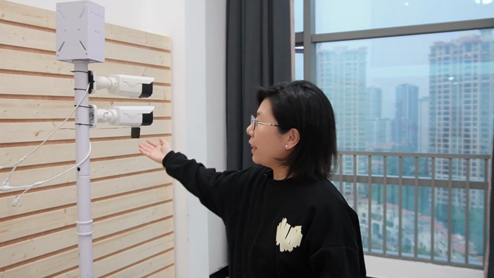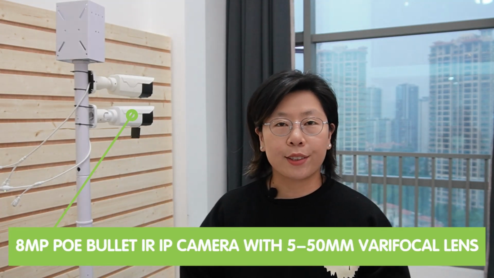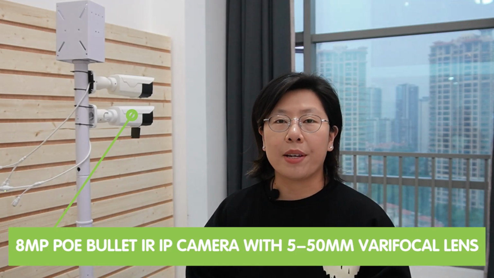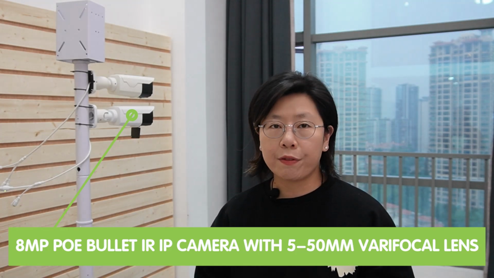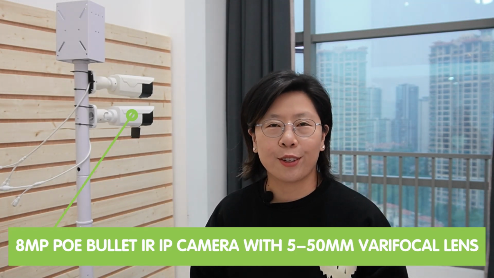And the one below here is our 8 megapixel PoE bullet IR IP camera with a 5 to 50 millimeter varifocal lens.